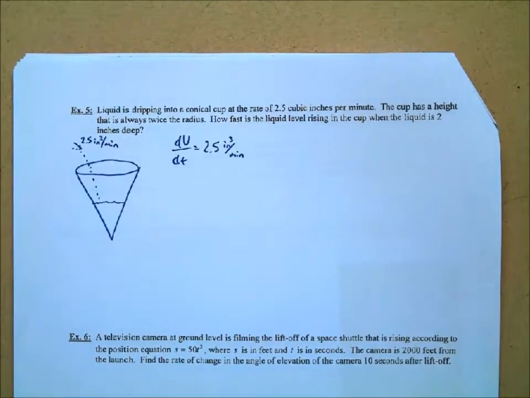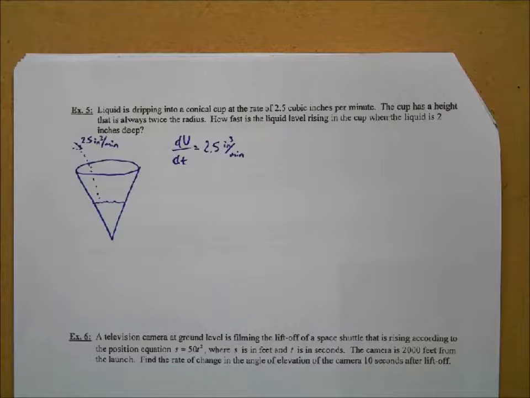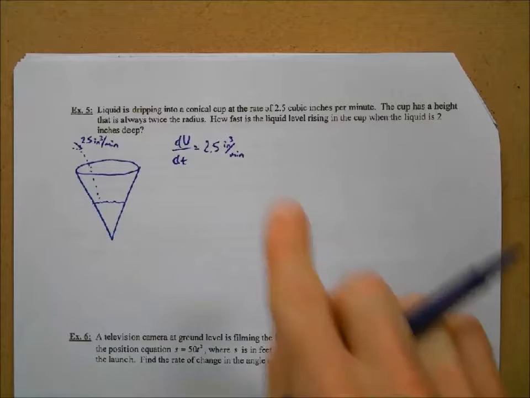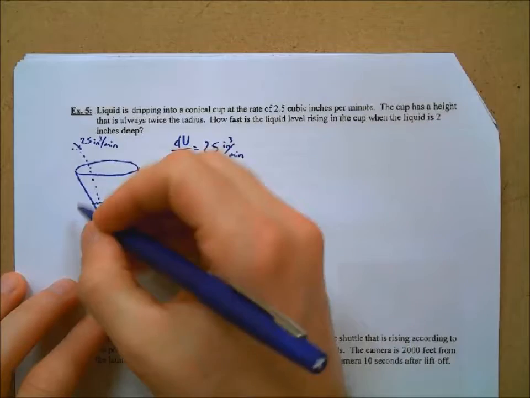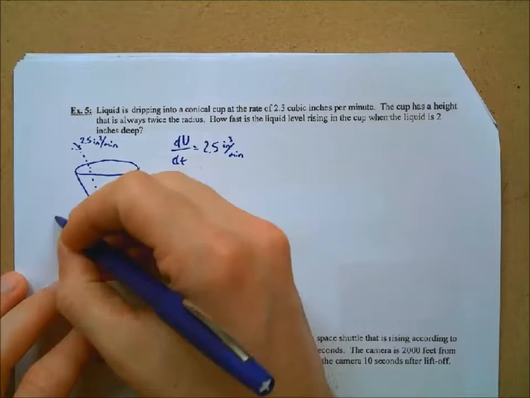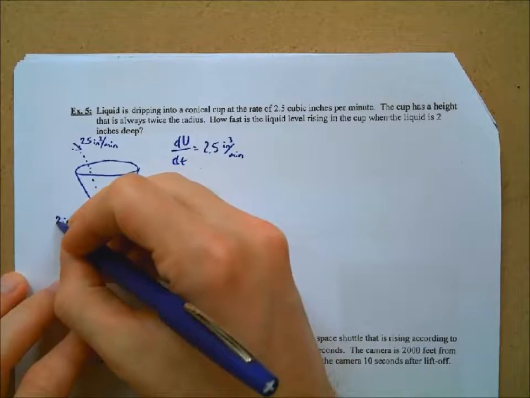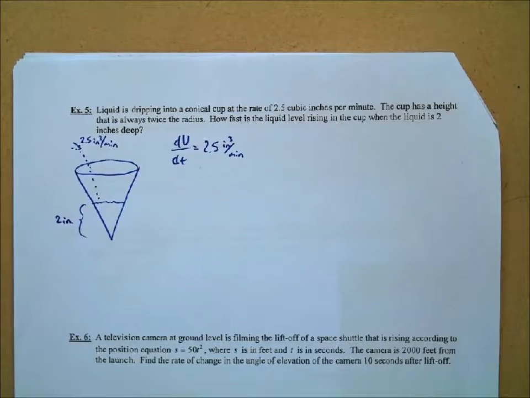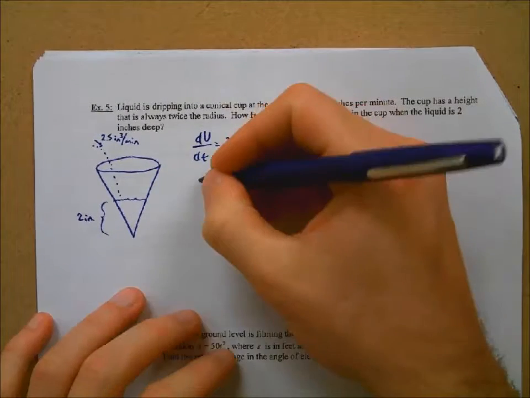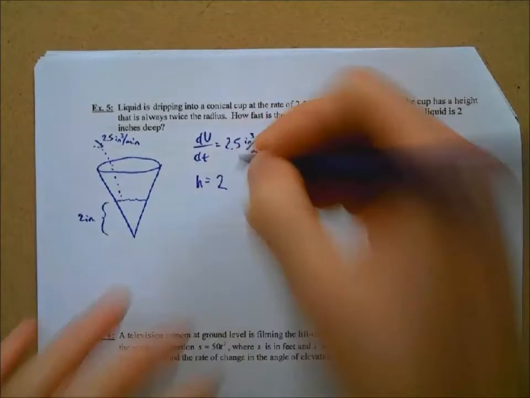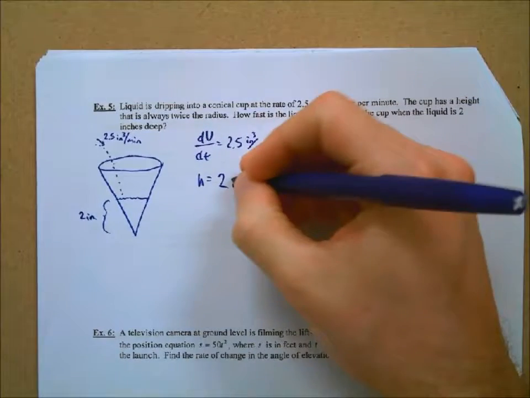Are there any other values given to us here? How fast is the liquid level rising in the cup when the liquid is 2 inches deep? So this will say 2 inches. I can label that on my picture too. Oops, I'm off the screen there. There we go. So we would describe that as H equals 2 inches.